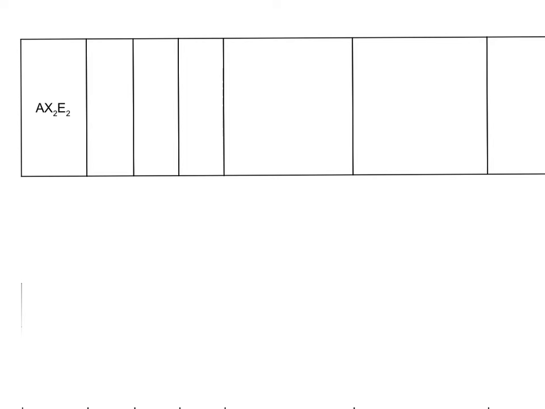Okay, moving down the page, AX2E2. So we've got 2 bonding pairs, 2 lone pairs for a total of 4. So I'm going to put my bonding pairs, so it's the tetrahedral shape for your electron pair geometry.